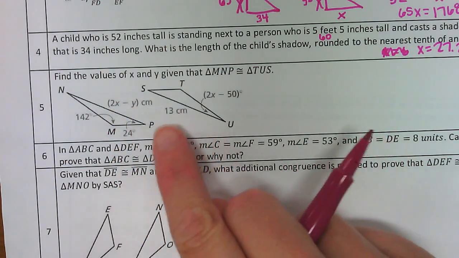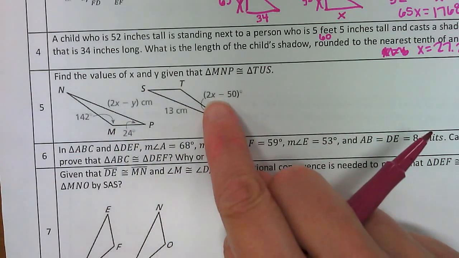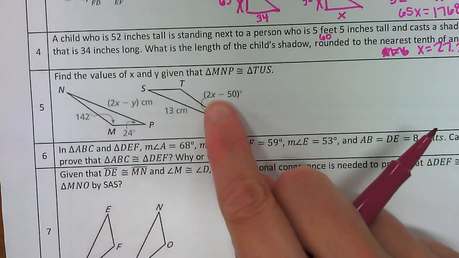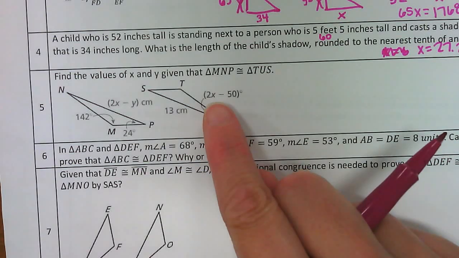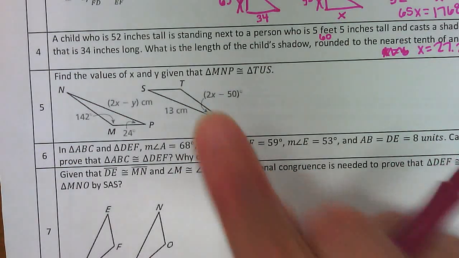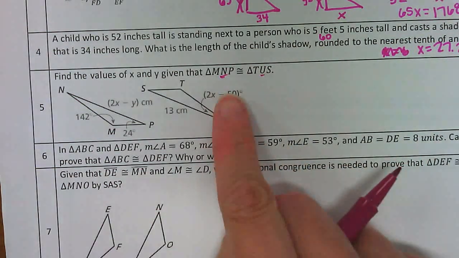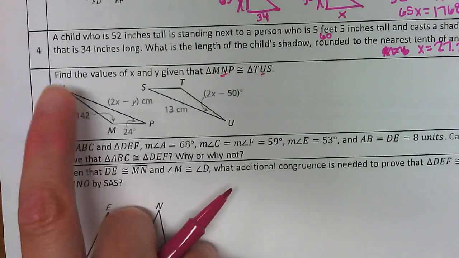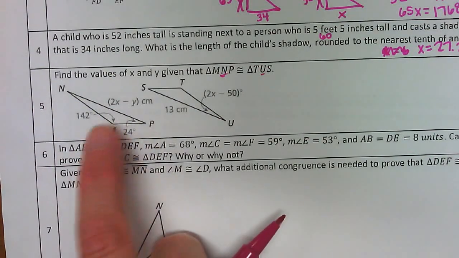We want to see if we can solve for the piece that has the letter that's by itself first, because we don't know both X and Y. So I'm going to tackle this part that just has an X in it first. This piece, 2x minus 50, is pointing at U. So I can see U's in the middle up here. So that means it matches to N in the other picture. I don't have anything for N, but I do have these two angles.